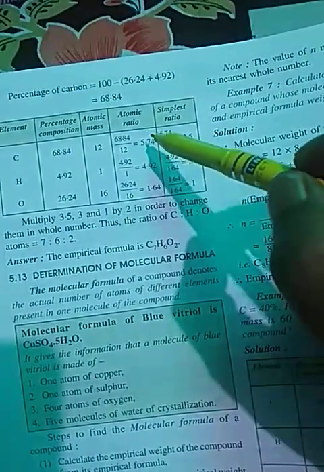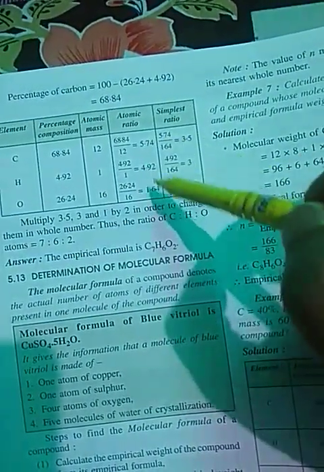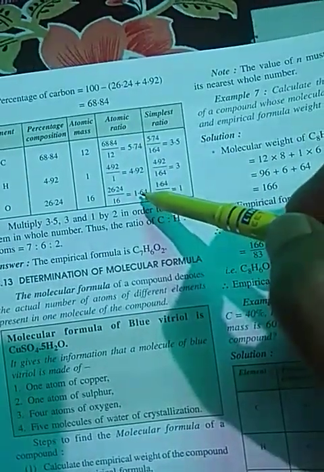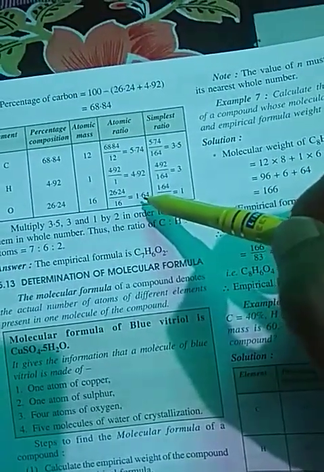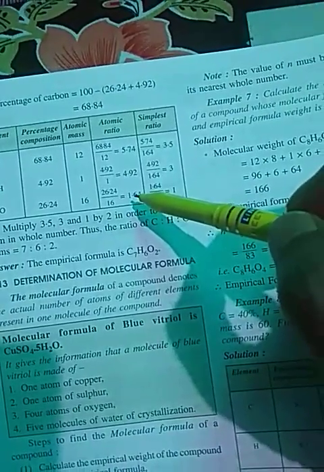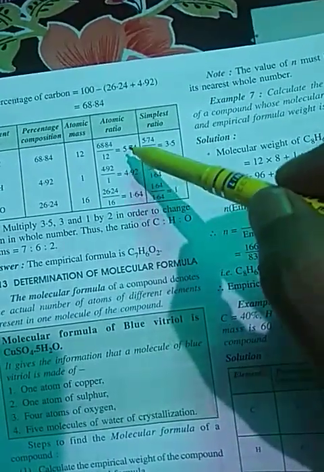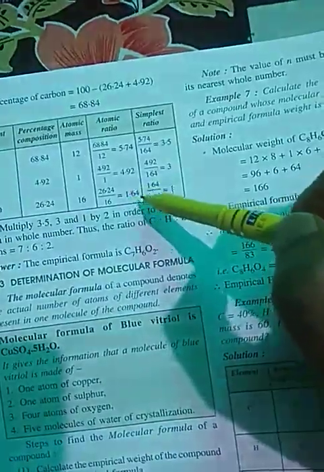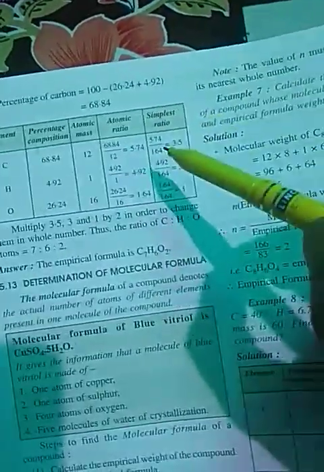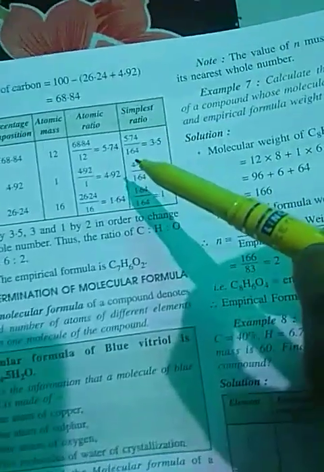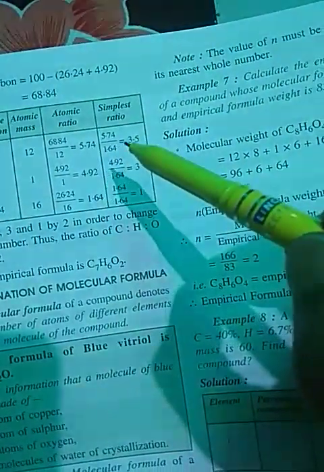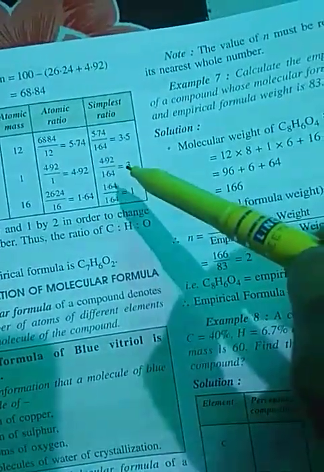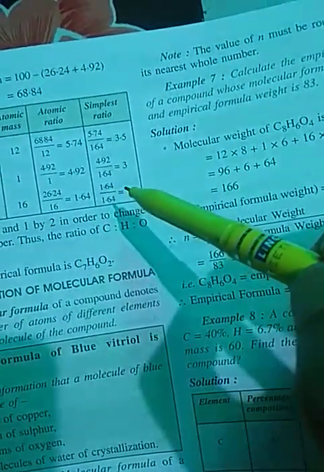Now there are three quotients. Which one is the smallest? Obviously 1.64 is the smallest. What we had studied just now, we will divide all these three by the smallest. So this 5.74 will be divided by 1.64, it comes 3.5. This one will come 3. This one will come 1.